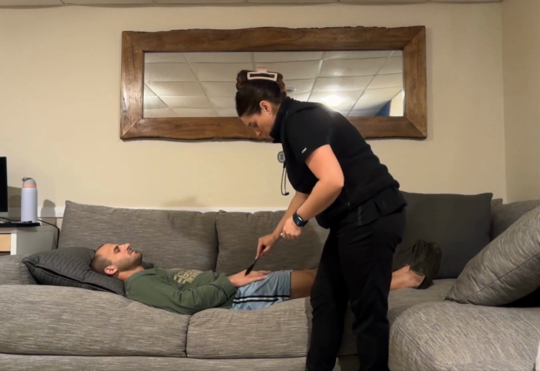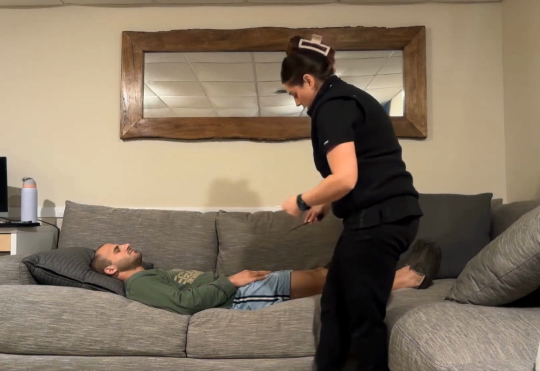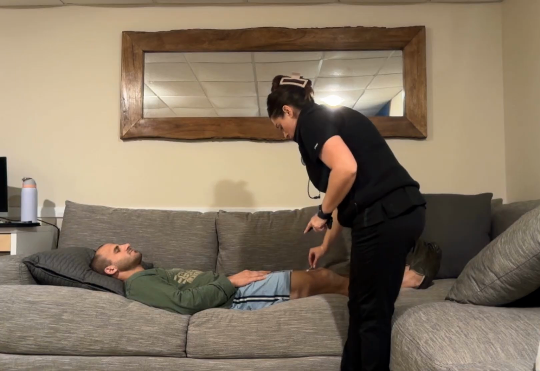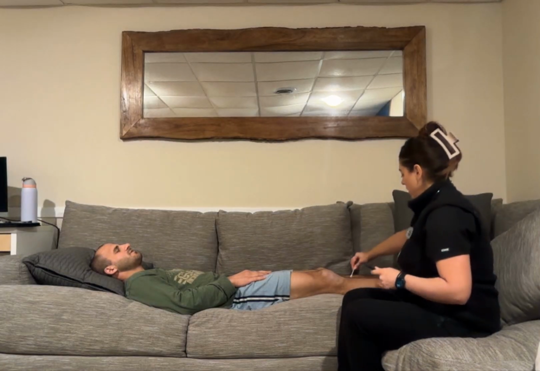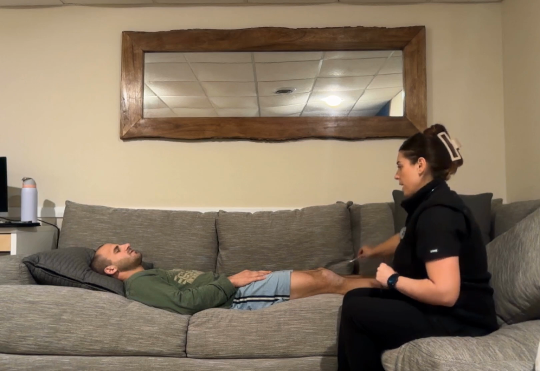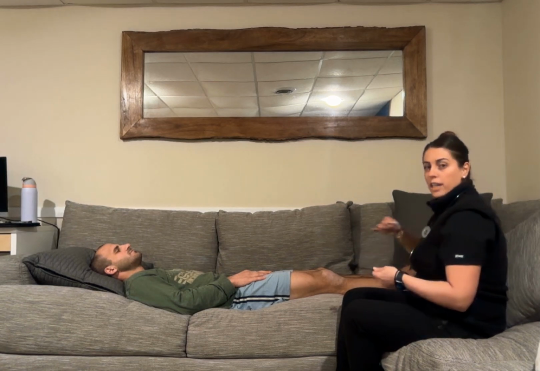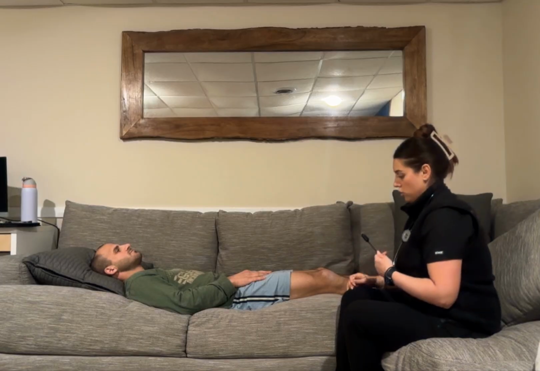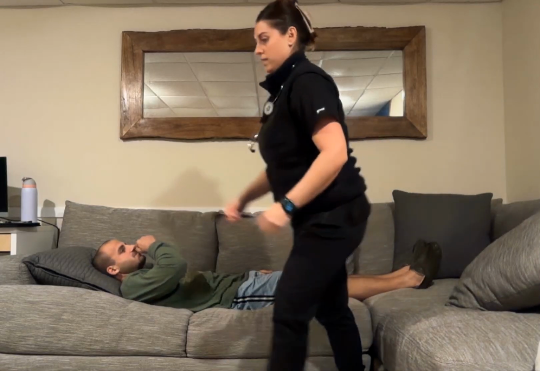We could do the hand. Sharp. Good. Equal on both sides? Yep. Okay. Soft. Good. Is it equal on both sides? Yeah. Good. And then I could also do the toes, checking again for light and sharp sensation. Perfect. And then you can sit up.